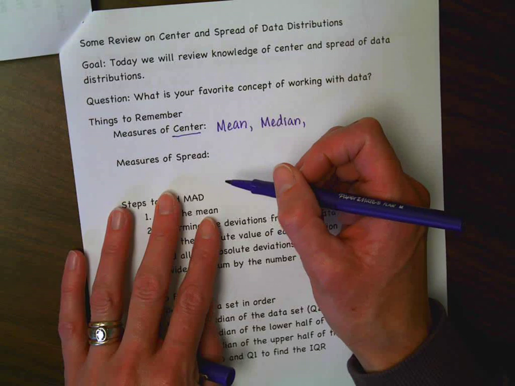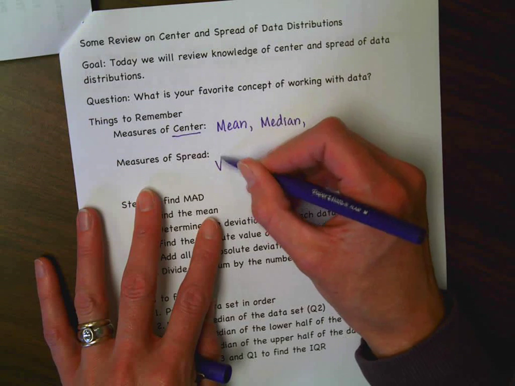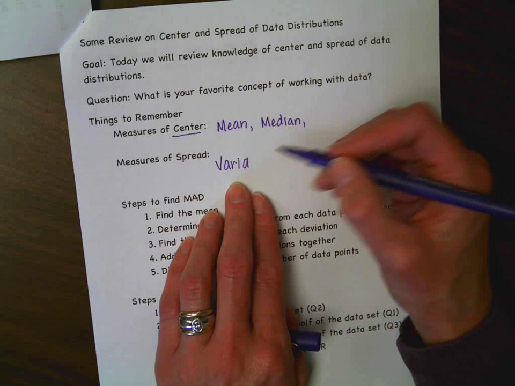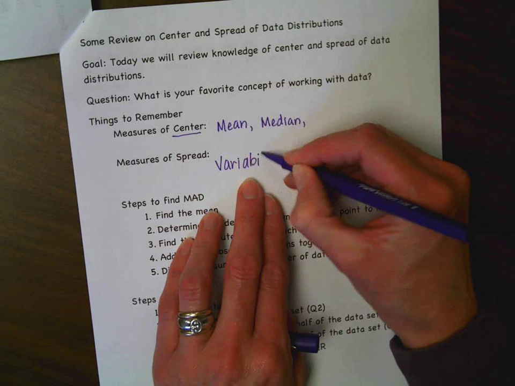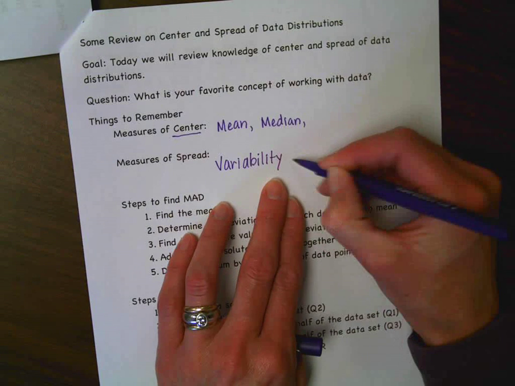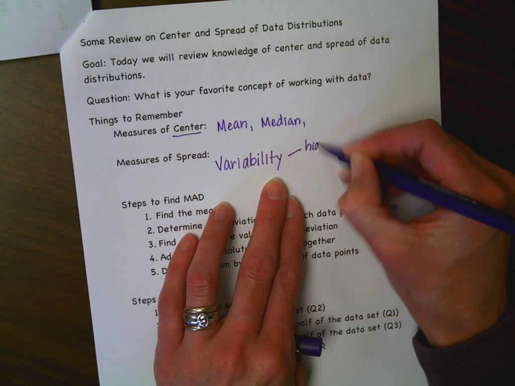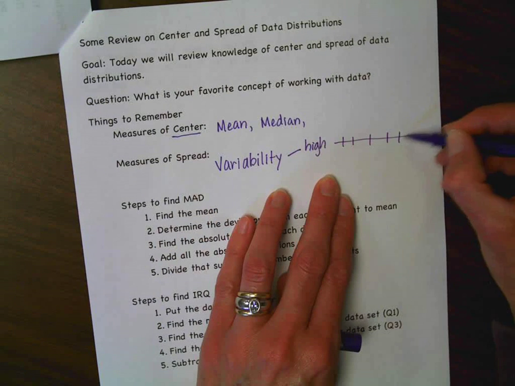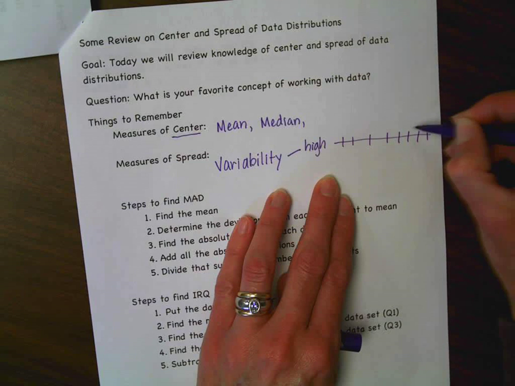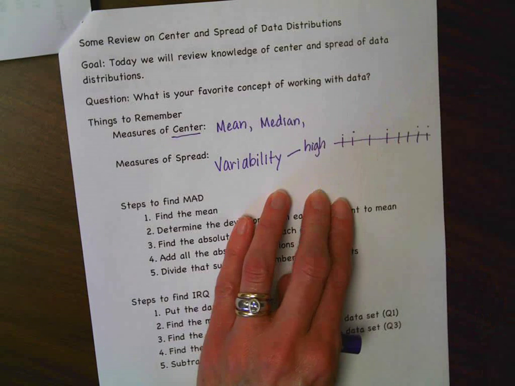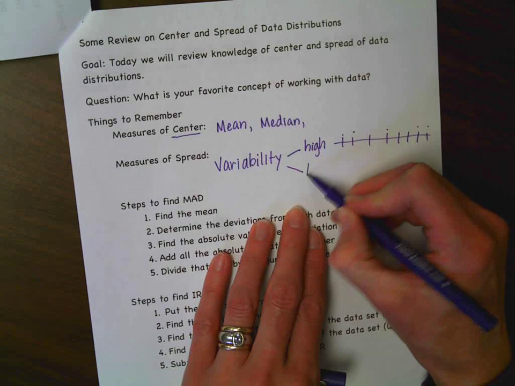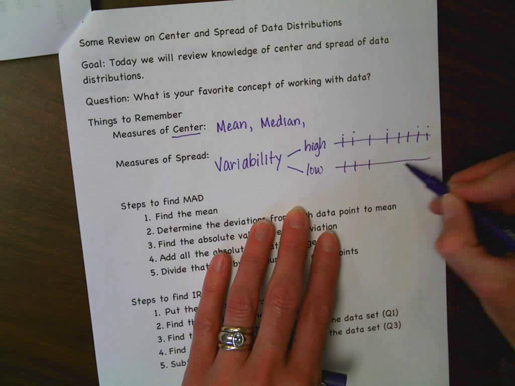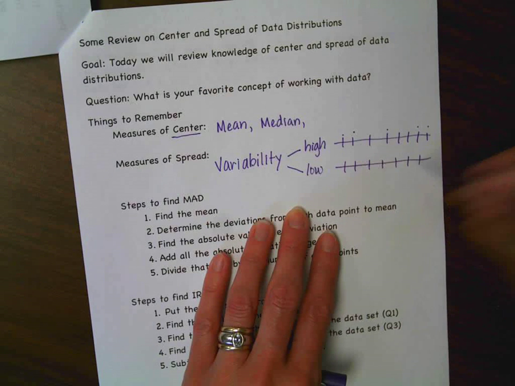Measures of spread is what we're talking about with variability, okay? And remembering that this is a review, if we have high variability, then that means on a graph that your data is really spread out. If it's low variability, then your data is going to have a tendency to be clumped.